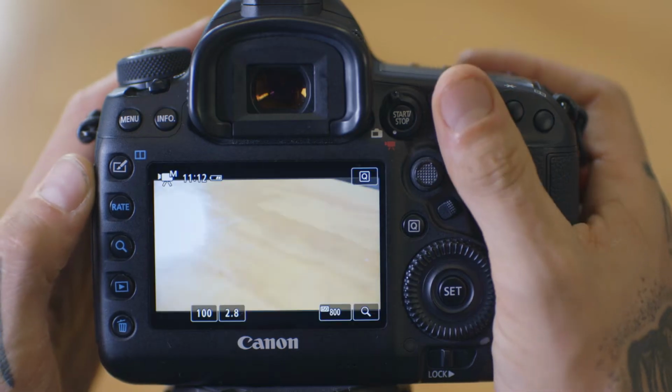So we flick the switch to go into video mode, and you'll see a big screen change and it'll come into live view. When shooting in video mode, it's important to keep everything in manual. You want to have complete control over all of your video settings, and as you'll see down the line, the more control you have over it, the better your video results will be.